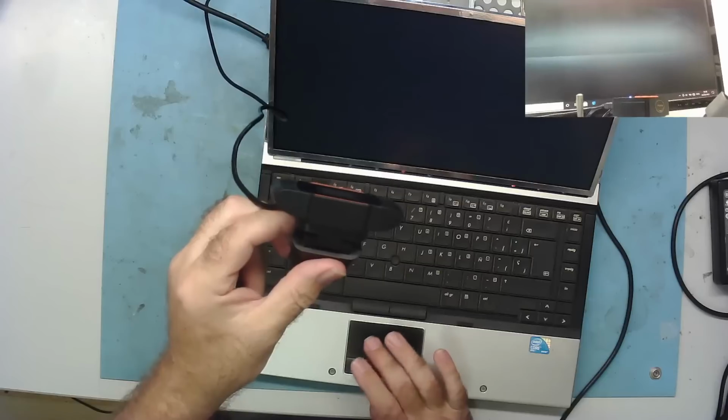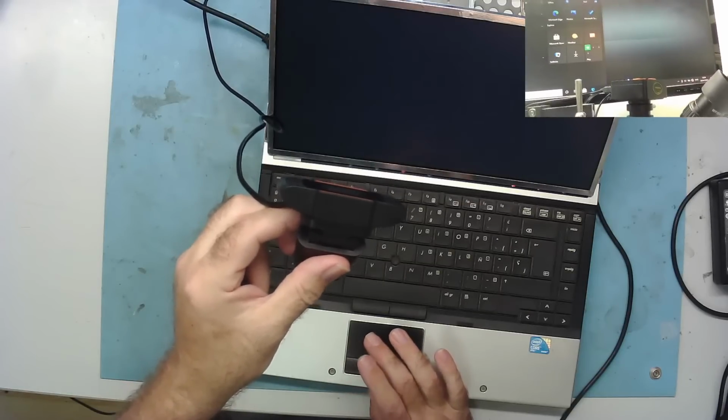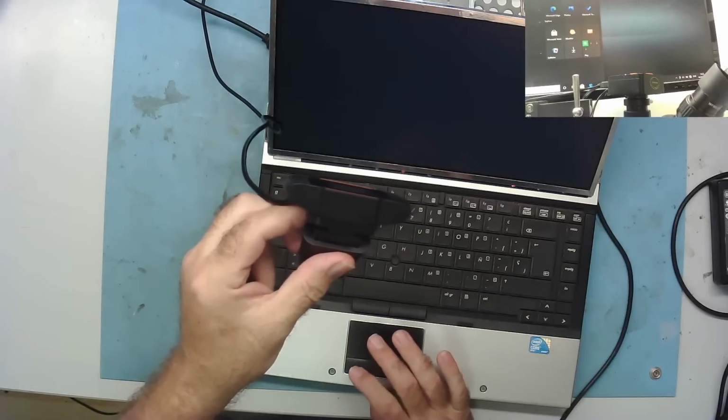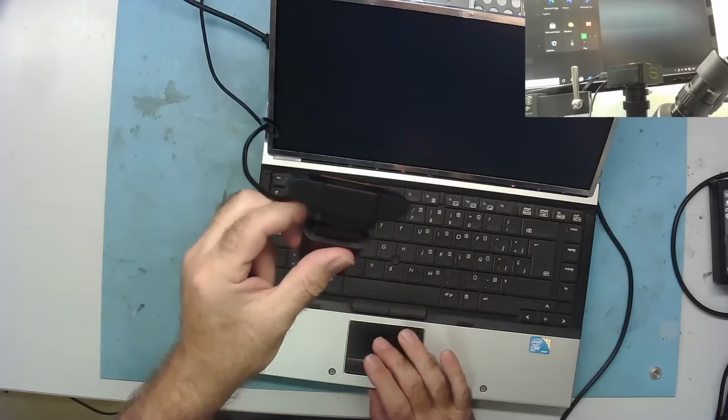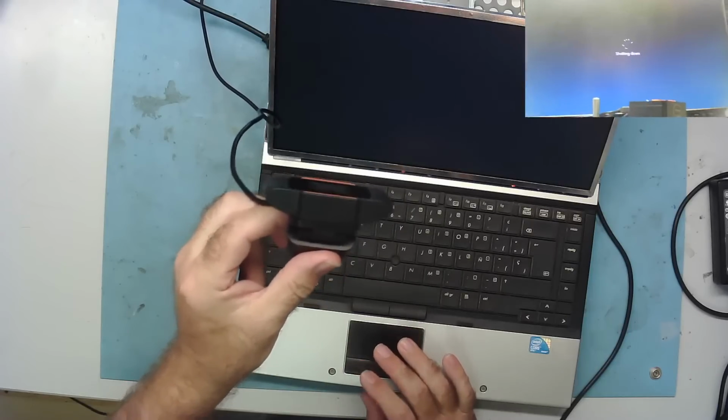Okay, I need to think a bit more about this one, and I'm going to ask one or two people. I've reached the limit of my own direct knowledge here, but let's see if we can find out what's wrong with it, see if we can actually fix it. Okay guys, cheers now.